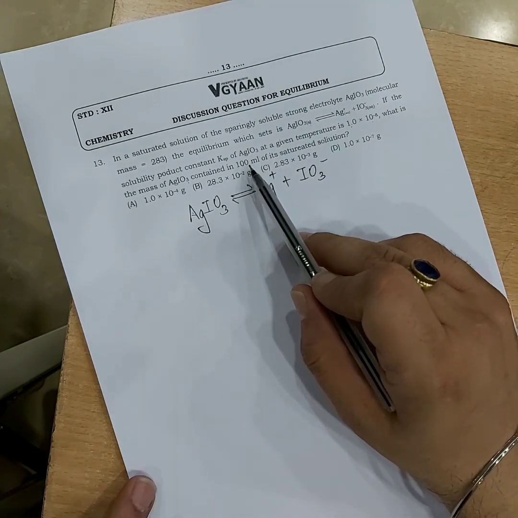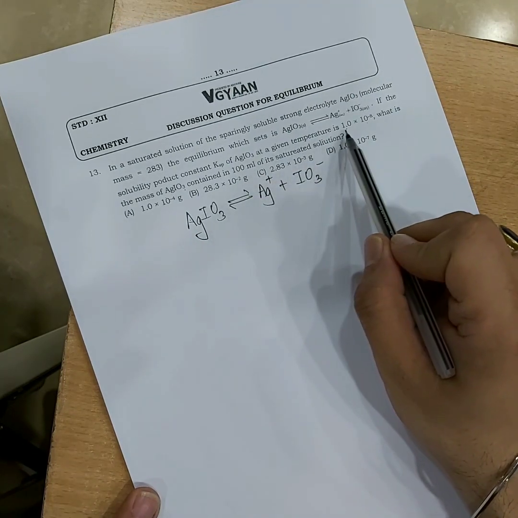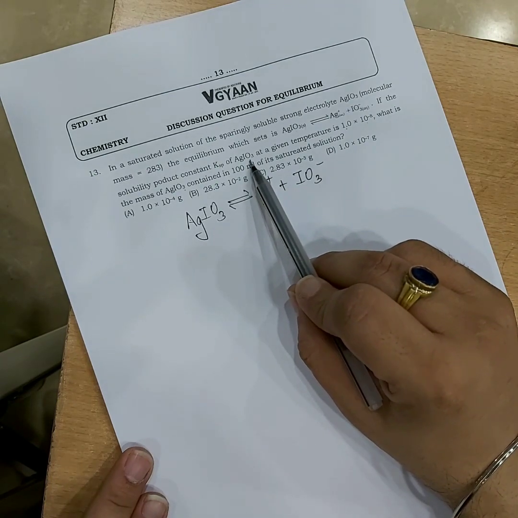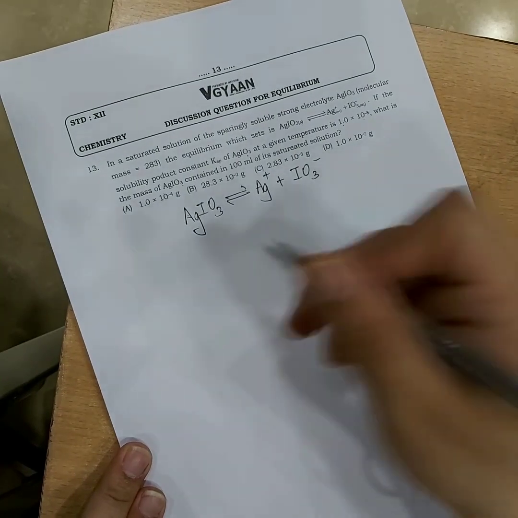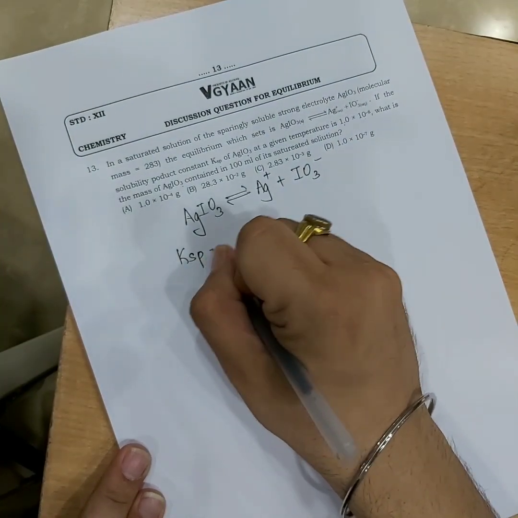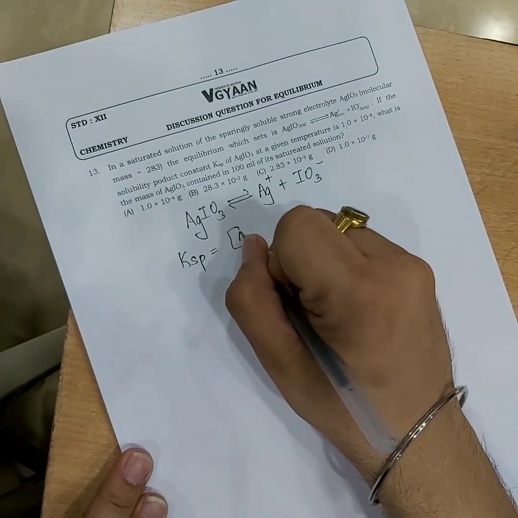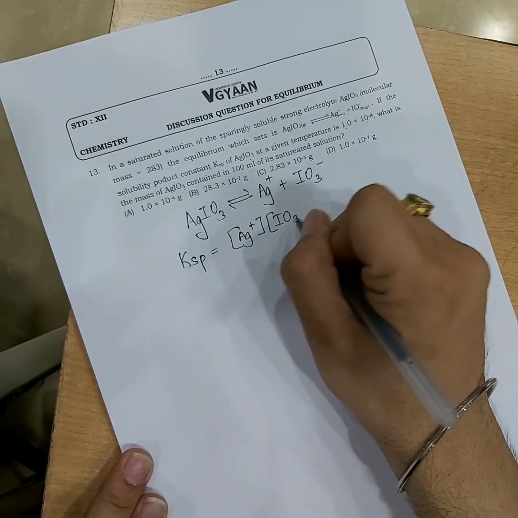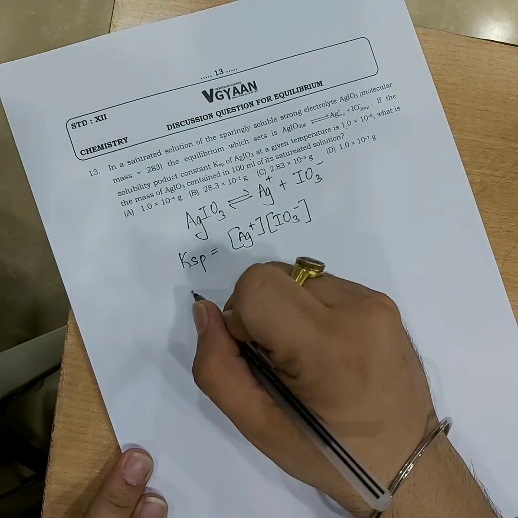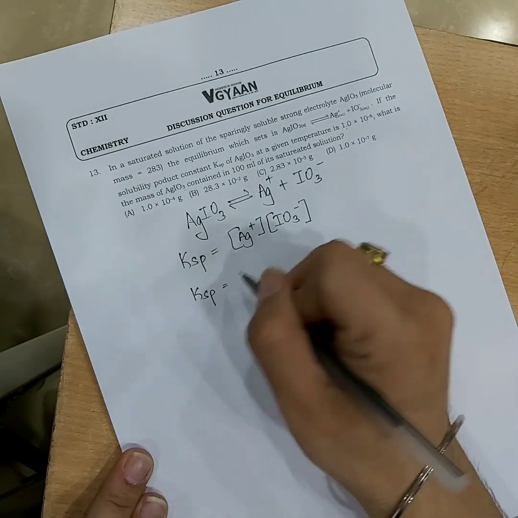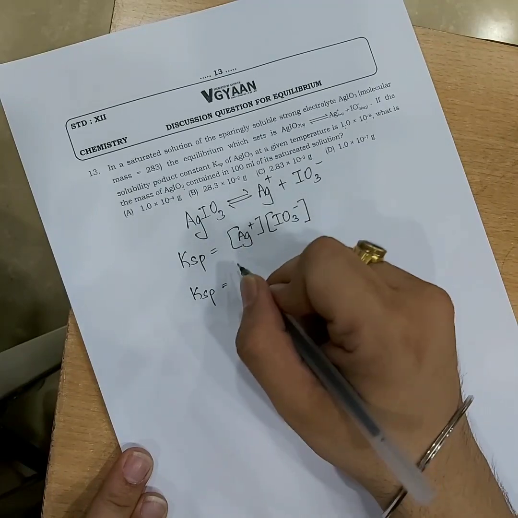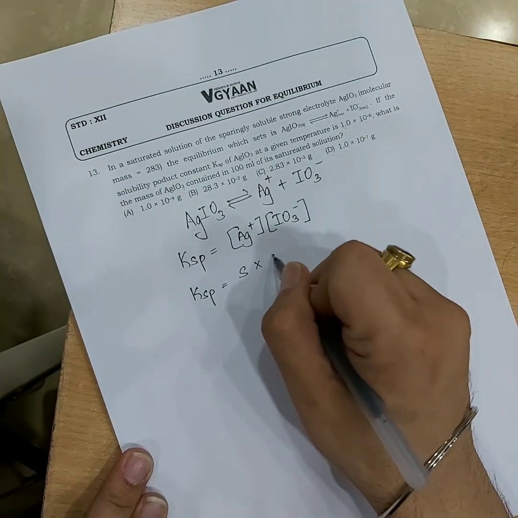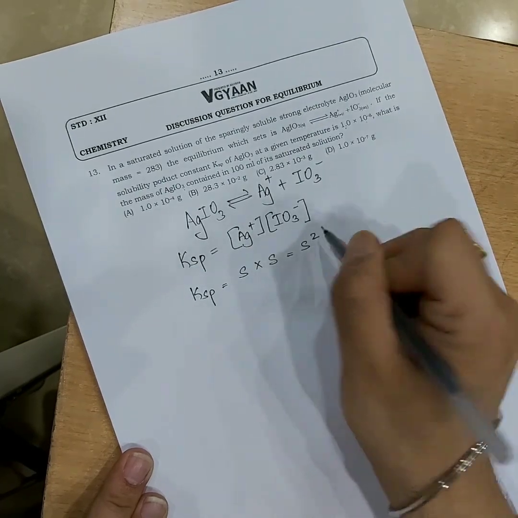Slightly complicated. Pay attention over here. We have the Ksp value of AgIO3 which is given to be 1 into 10 raised to minus 8. So first of all, the Ksp expression will be the concentration of Ag plus and concentration of IO3 minus. So the Ksp value will turn out to be S into S, which will be S square.